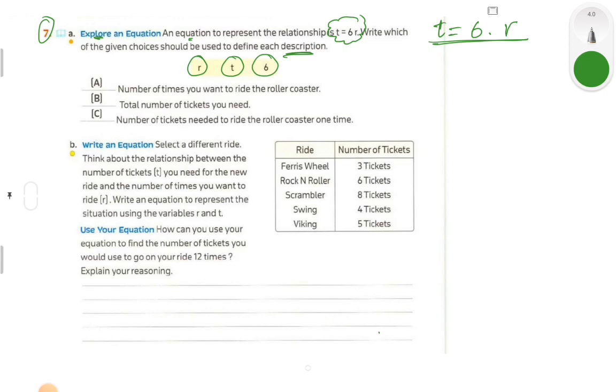Now, to solve this question, start with the number, the constant. There is no change in the constant. Now I have this table. Look at it. I have the rides and the number of tickets.